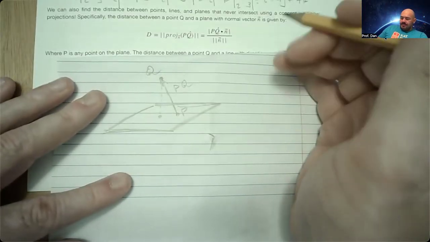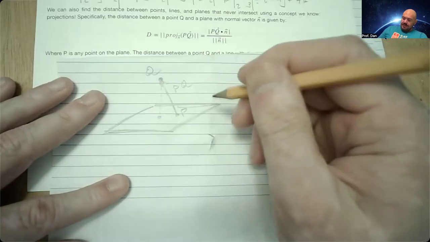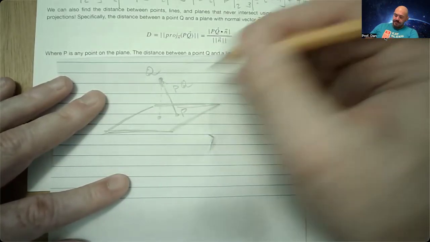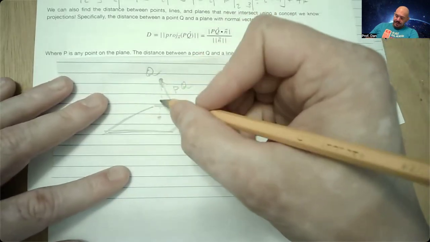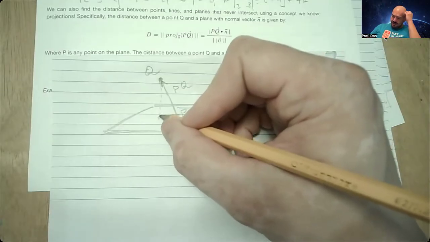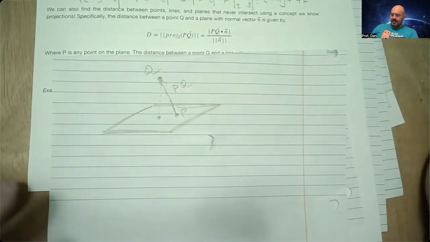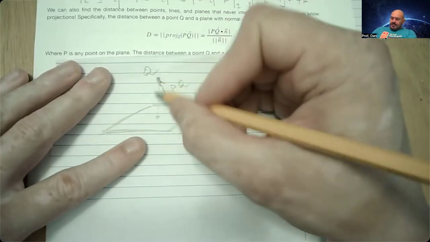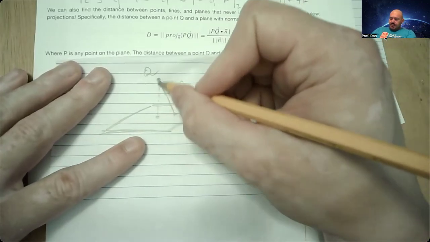And if I look at my normal vector, right, that's essentially a vector that looks kind of like this dashed line that I've drawn here, right? So this is also our normal vector.